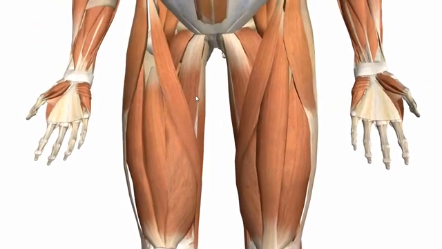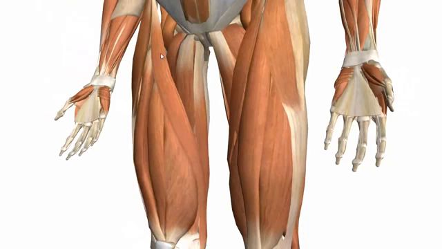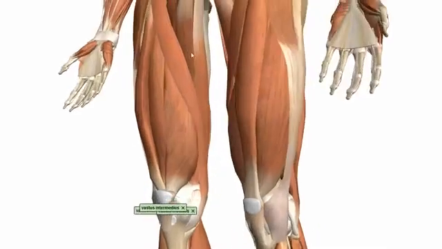Next we've got this muscle, which is the last muscle of the anterior compartment. It's called the sartorius, and it also originates on the pelvis, and it winds round, descending along the thigh obliquely to insert on the medial surface of the proximal tibia. That's the sartorius muscle.